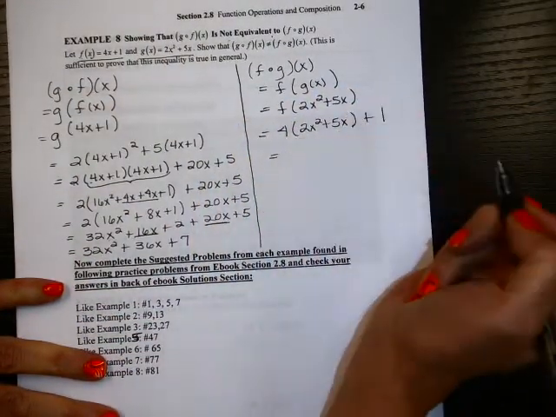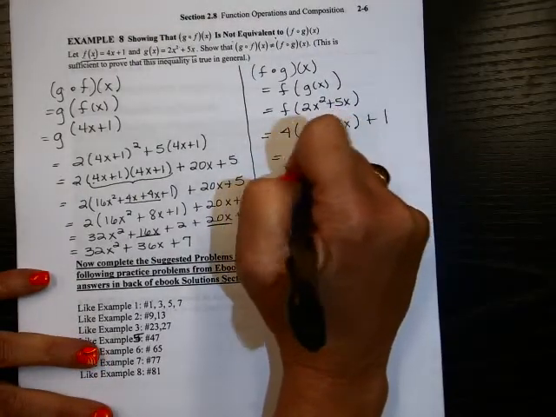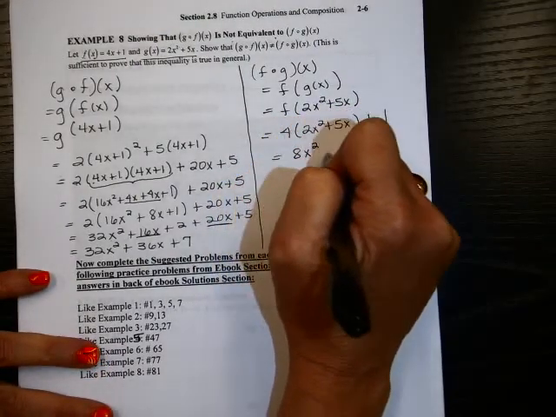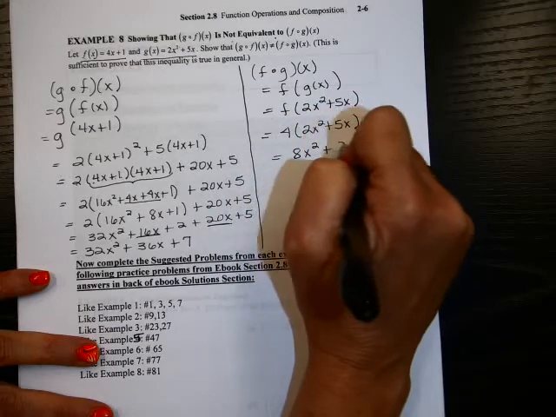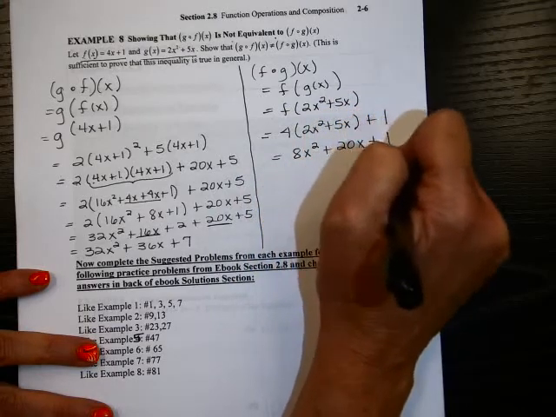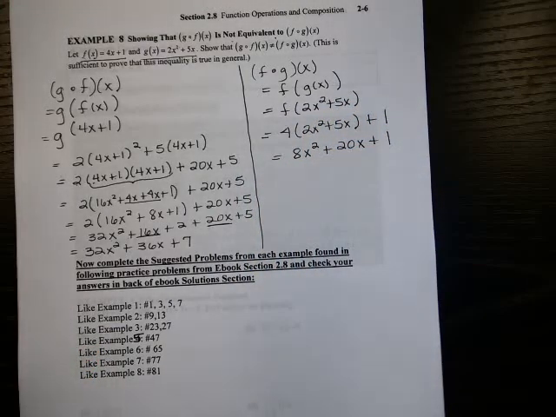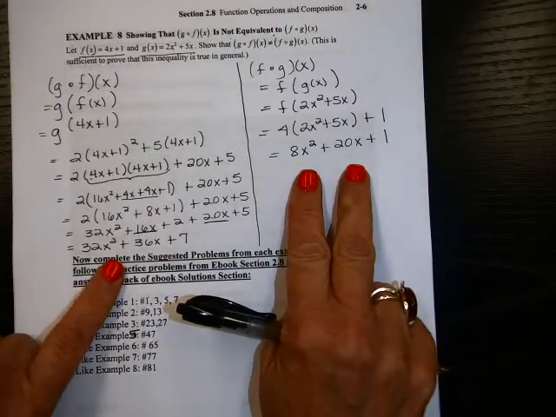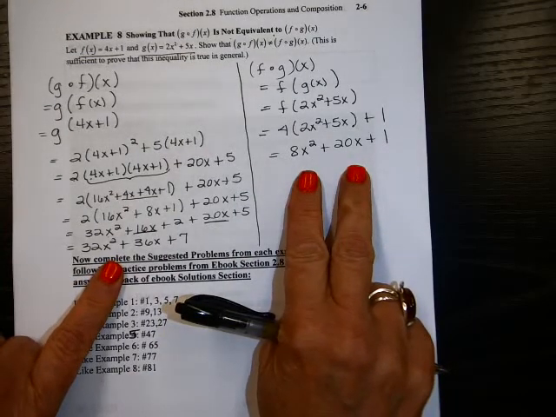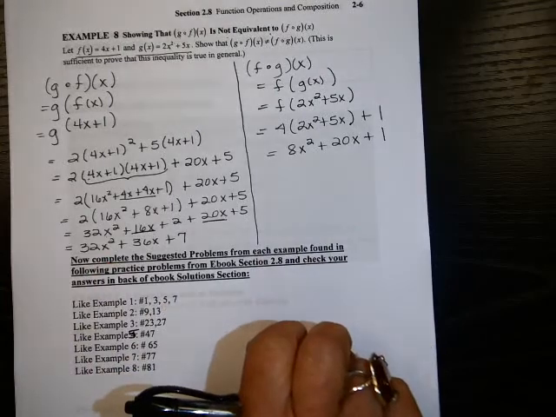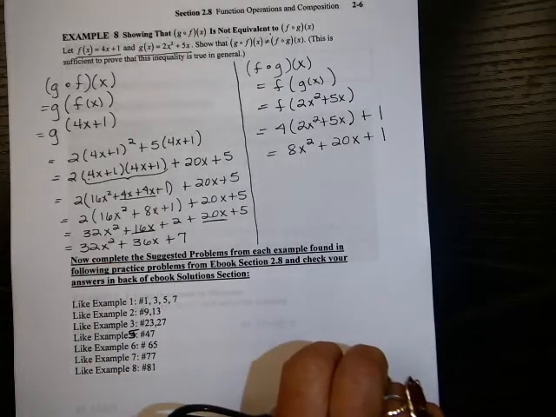So see, that's going in place of the x in this function. Alright, not as much work on this one. 4 times 2 would be 8x squared. 4 times 5x would be 20x plus 1. And those are two different quadratics. So they are not the same.